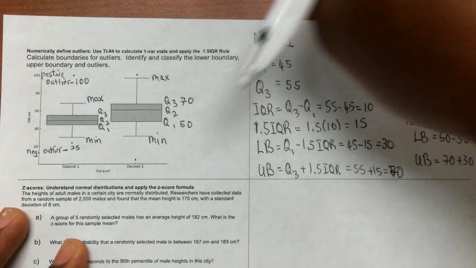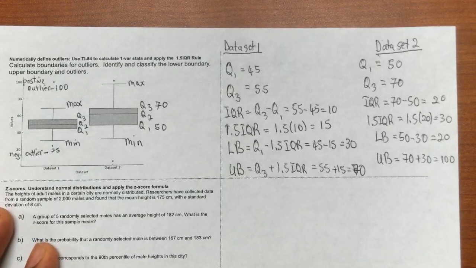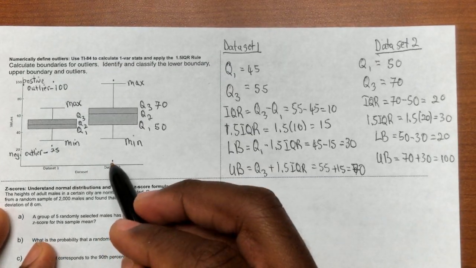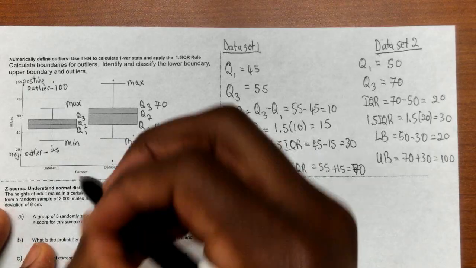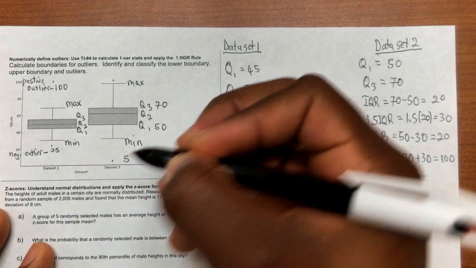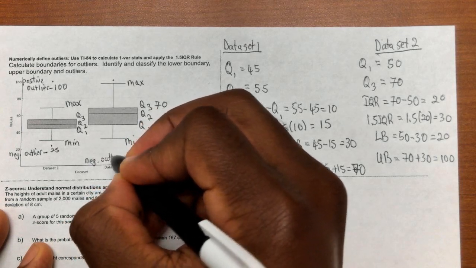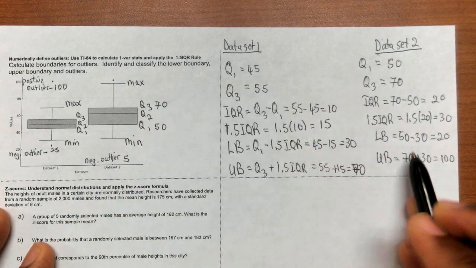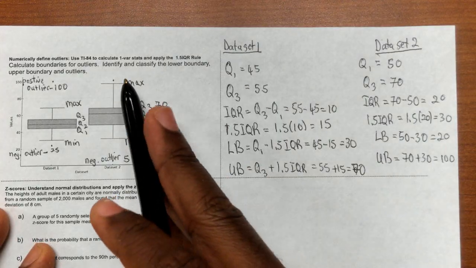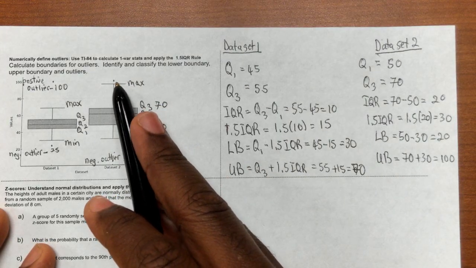All right. So now we're going to identify any outliers. So again, here we have a point at approximately 5. So again, there's a point right here at 5, and that would be a negative outlier, okay? Because again, it's smaller than our lower bound. And then here we have a point at 100, okay?